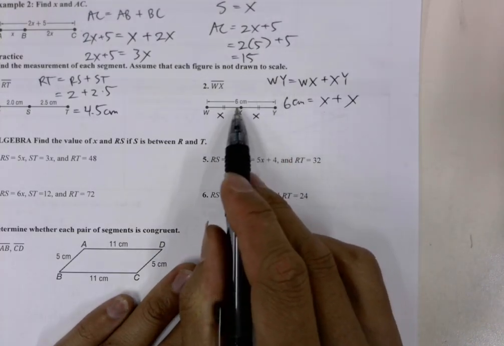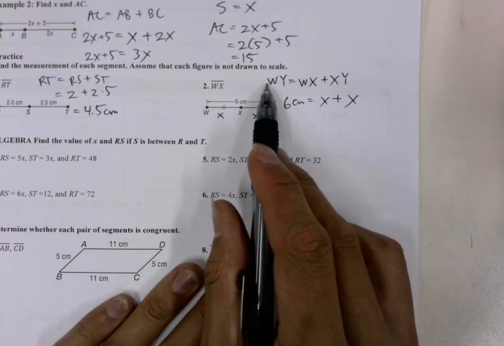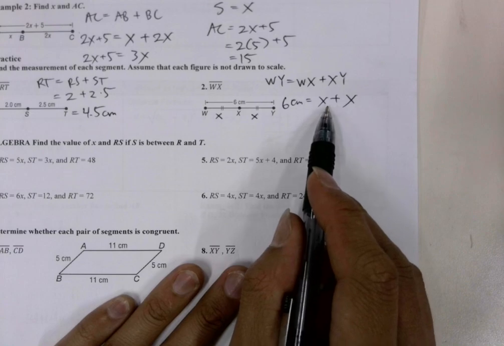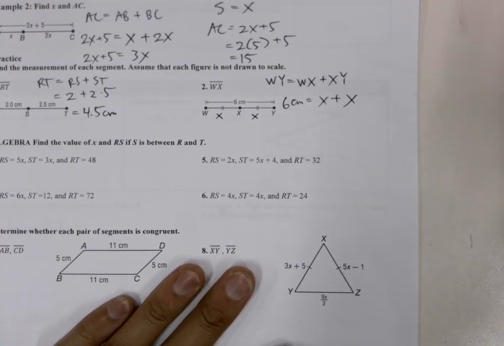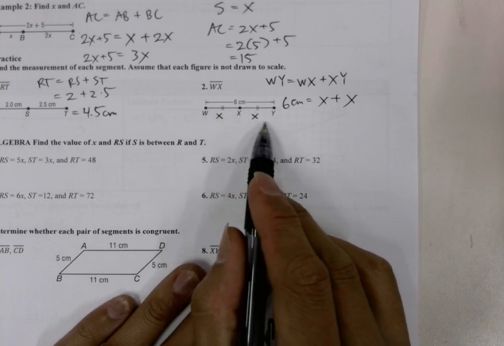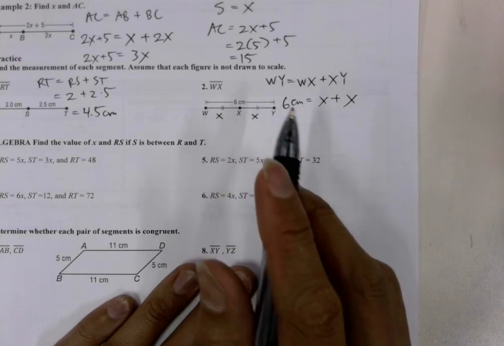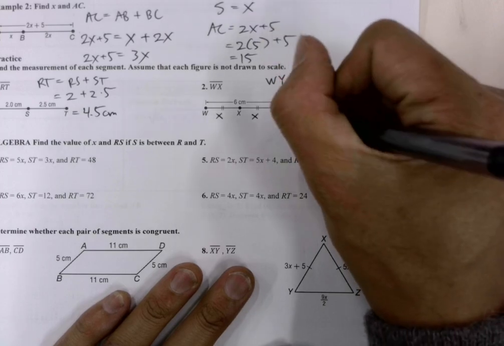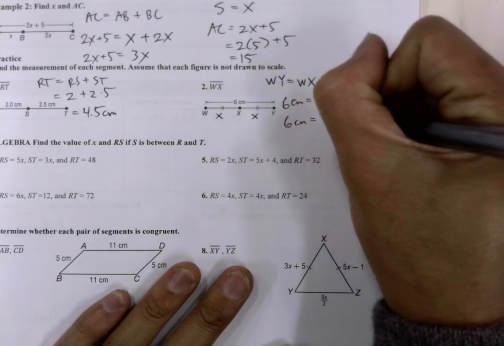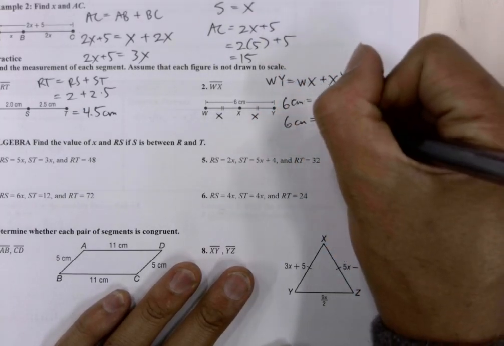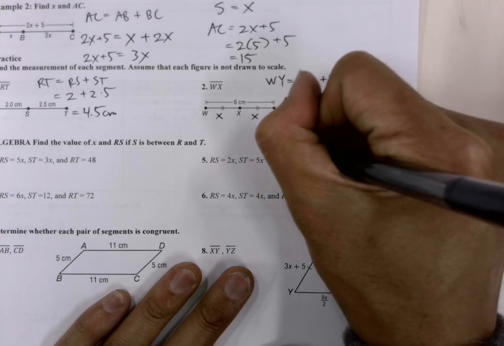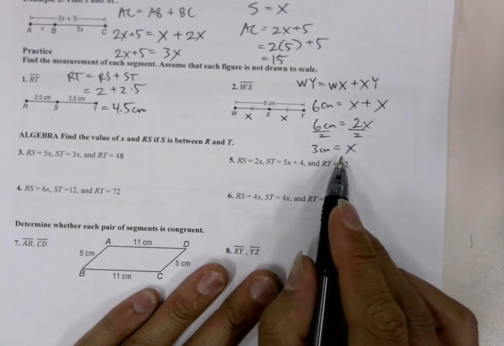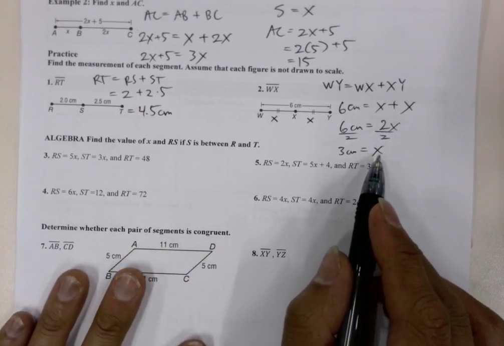This is me substituting all of our values: 6 centimeters for WY, x for WX, and x for XY. I should probably have used a different variable name here to not confuse ourselves with point X, but hopefully you get the picture. So let's combine like terms. We have 6 centimeters is equal to 2x. We'll divide both sides by 2, and we'll get x is equal to 3 centimeters. And that's our final answer.